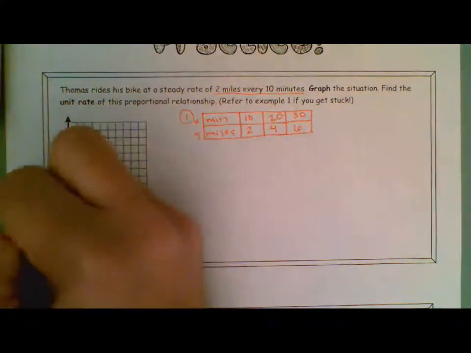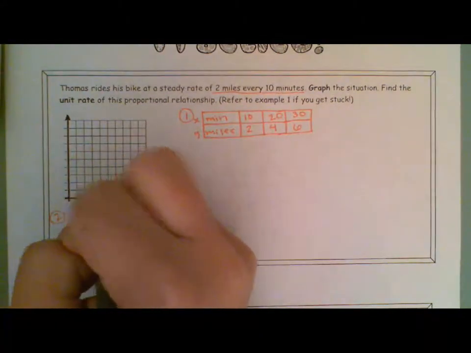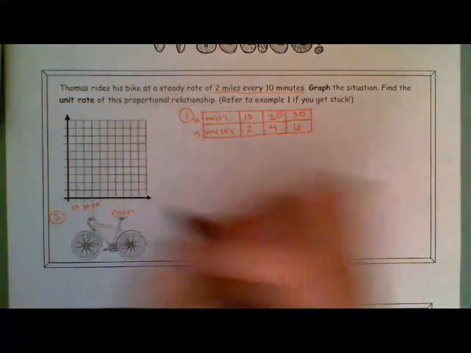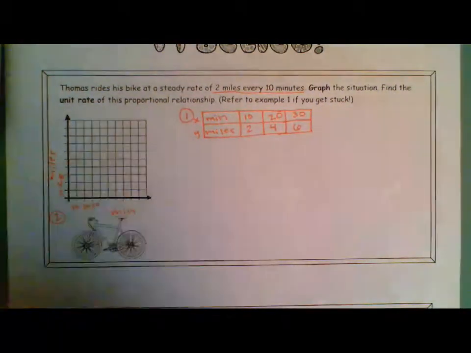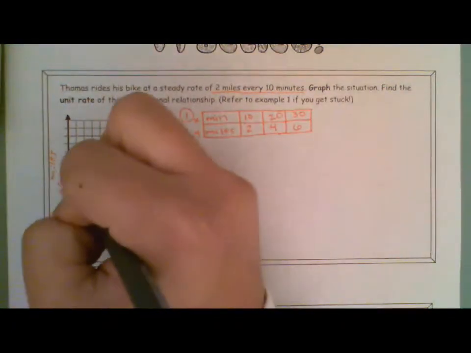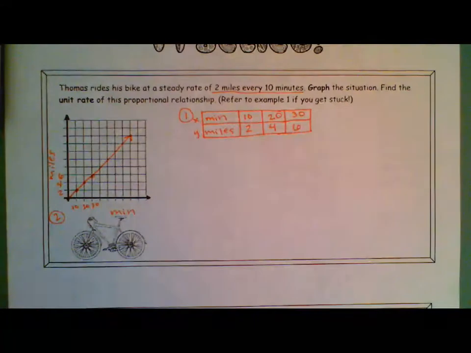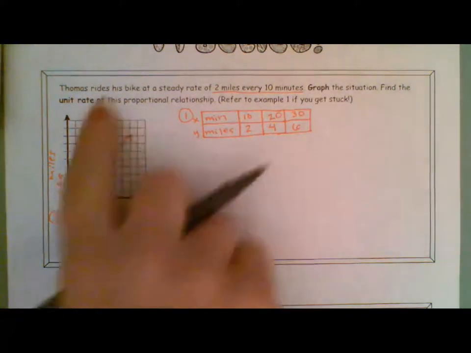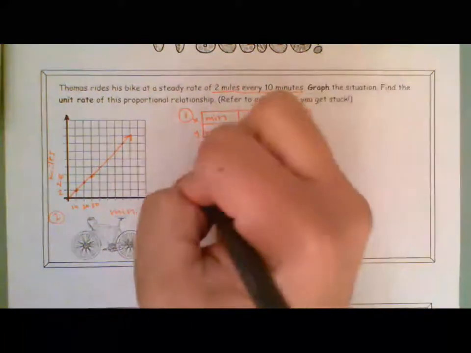Step 2 is going to be the graph. So we have 10, 20, 30, and those were minutes. And then our miles are our y, and they went 2, 4, and 6. So we're graphing our points, 0, 0, 10, 2, 20, 4. So that's what our graph looks like. So we've graphed it. It says find the unit rate of this proportion. So that means we're finding the slope. So our step 3 is to find the slope.